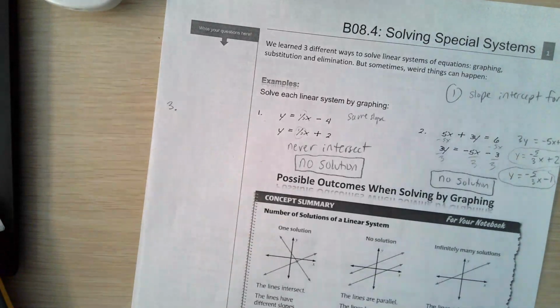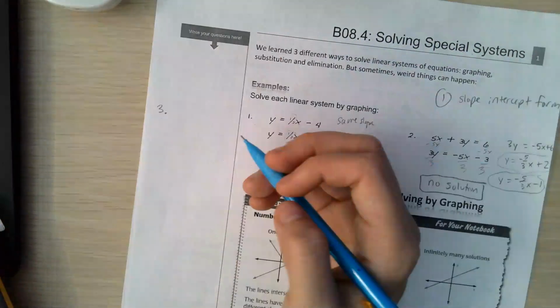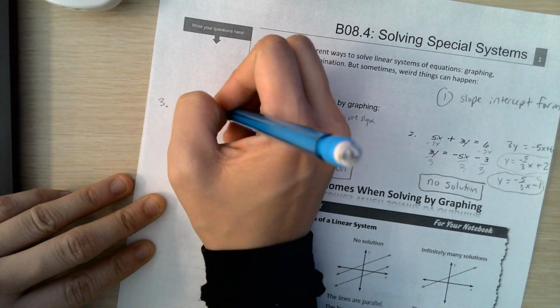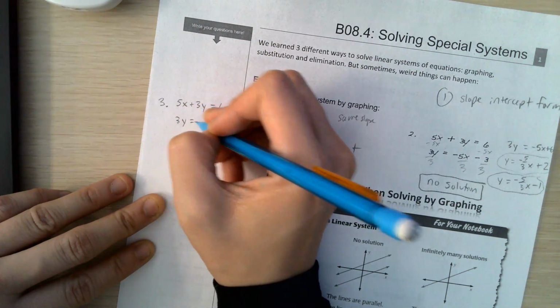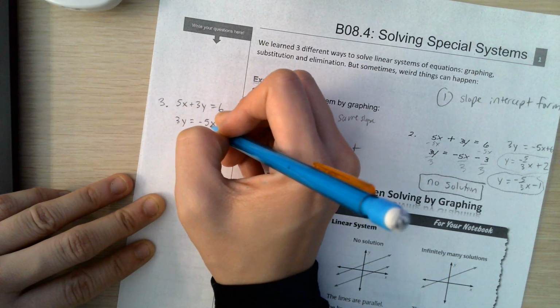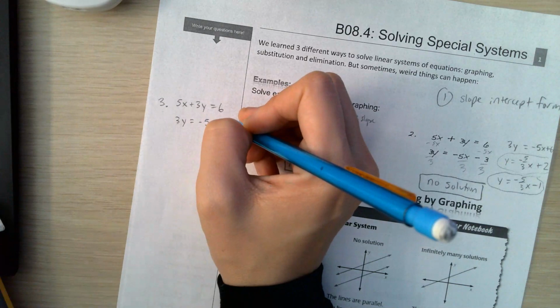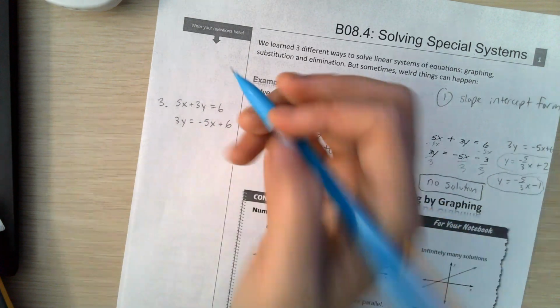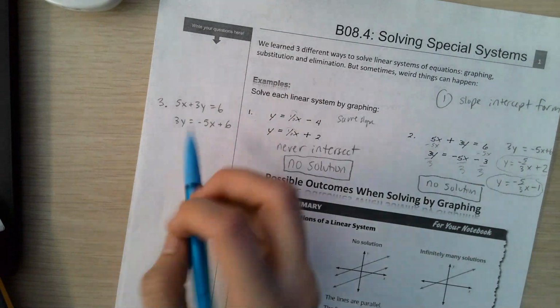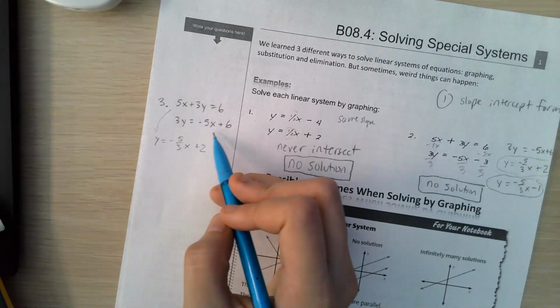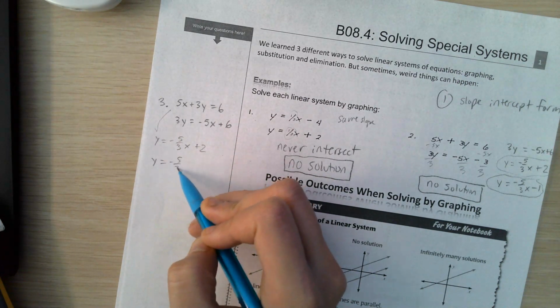Okay, so let's do another example on the side here. 3. All right, let's say I have 5x plus 3y equals 6, and then I have 3y equals negative 5x plus 6. So it's very similar to 2. The first one is again going to be y equals negative 5 over 3 x plus 2, and the second one is going to be y equals negative 5 over 3 x plus 2, right?